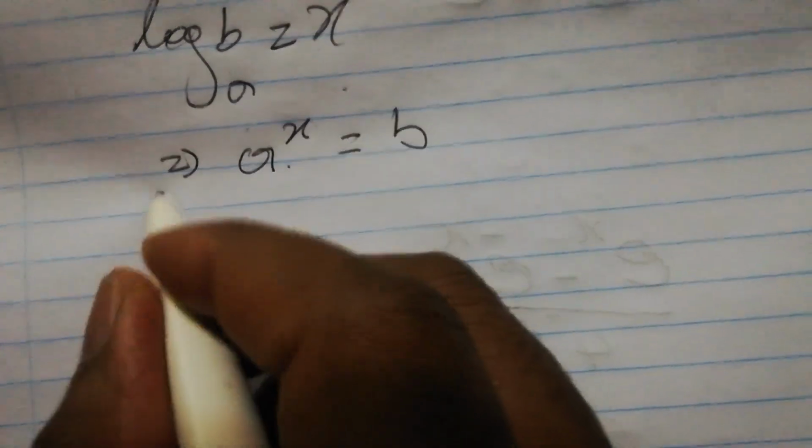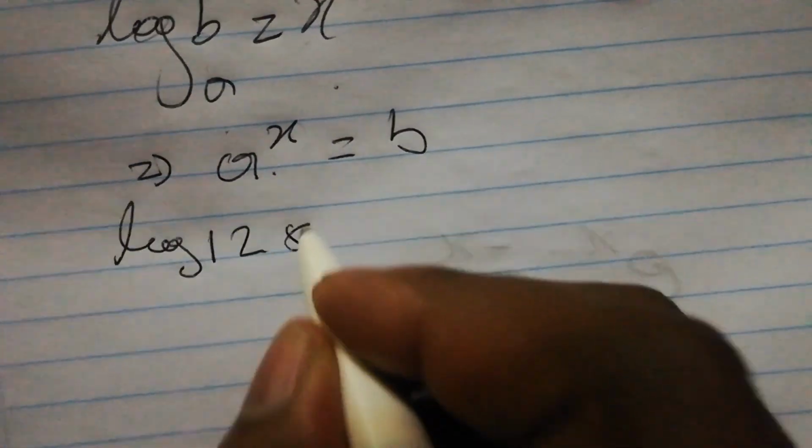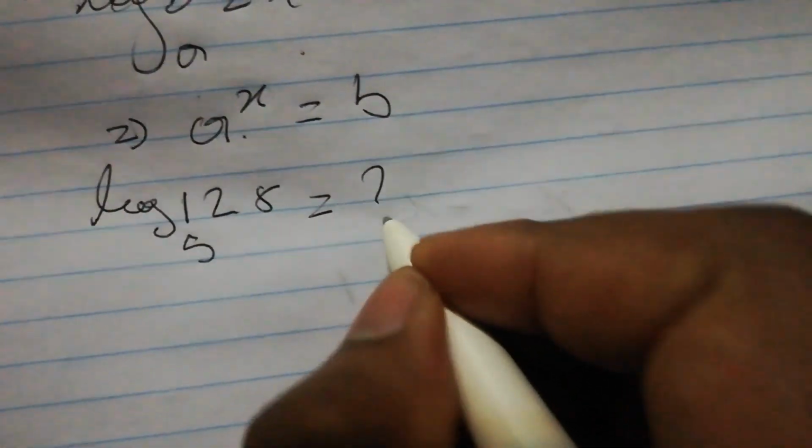So I'm gonna go with an illustration here. Log of 125 in base 5, what is the answer? Okay. How do you get the answer here?